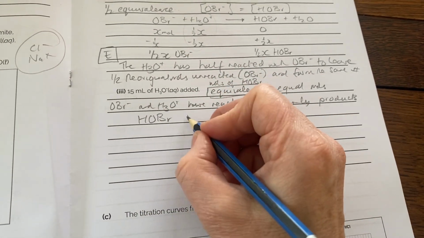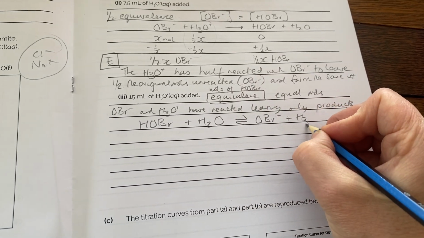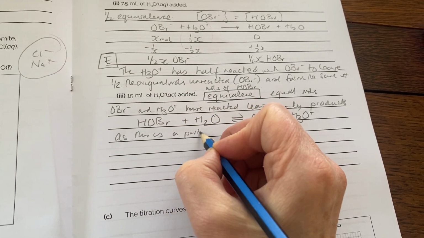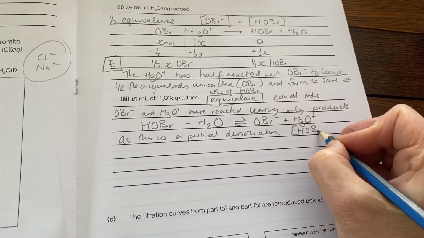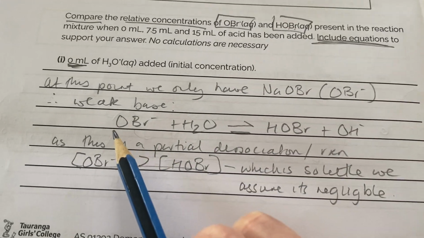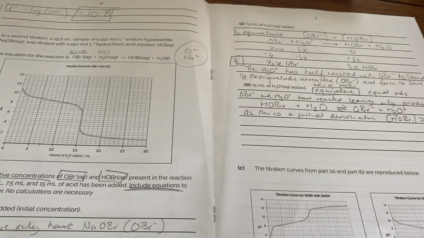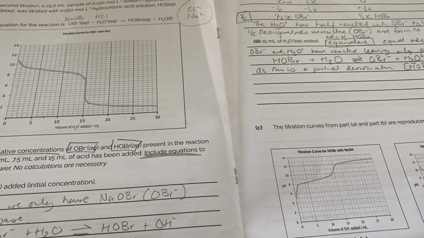HOBr is the product, and so therefore if it's sitting in water, it's going to react with water as such. So as this is a partial dissociation, the concentration of HOBr must be greater than the concentration of OBr minus. So it's essentially the same reasoning as this one, but look, it's for a different reaction. This is the weak base and this is the weak acid. So we needed to have those equations in there. That was actually an excellence question. It's a really good one to go through to make sure that you understand what's going on there.